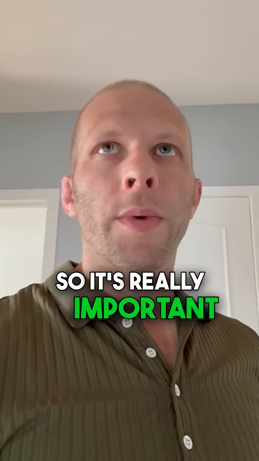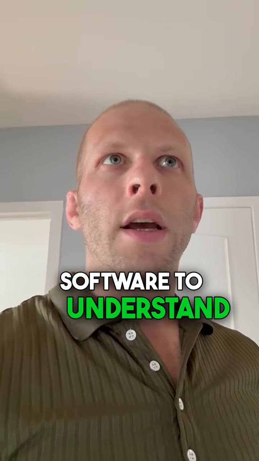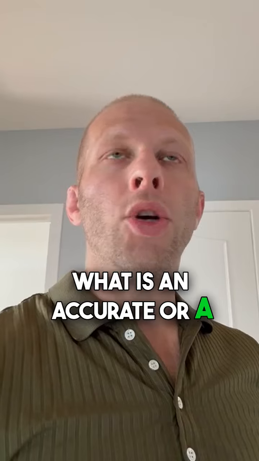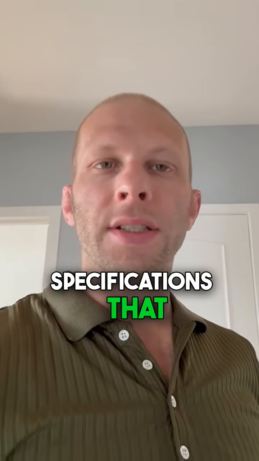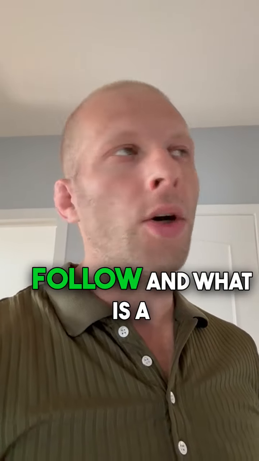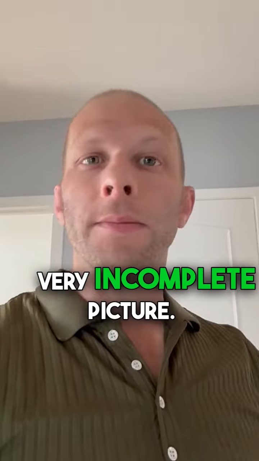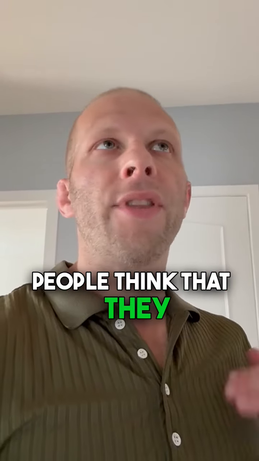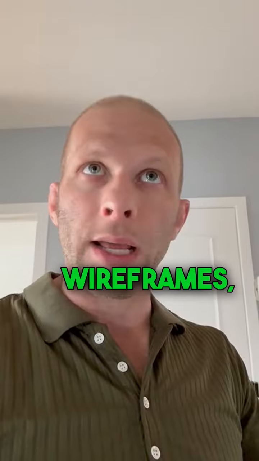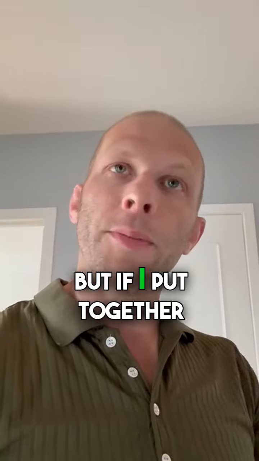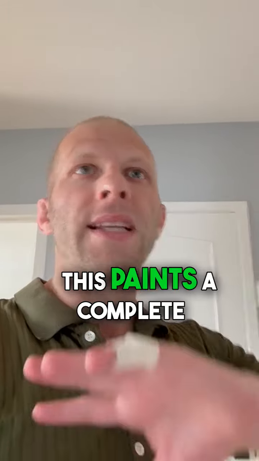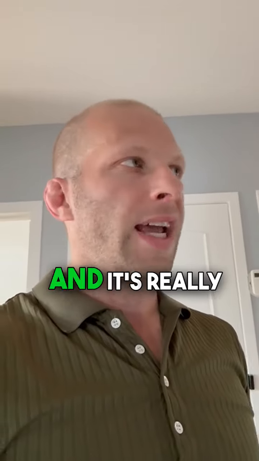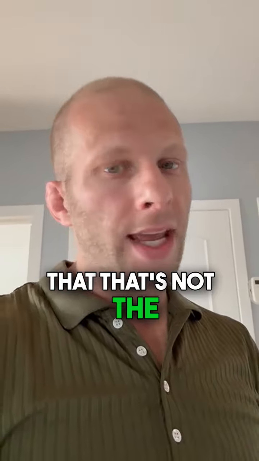It's really important when you're building software to understand what is an accurate or good way of giving specifications that developers can actually follow, and what is a very incomplete picture. A lot of non-tech people think that if they put together wireframes, which most don't do, this paints a complete picture that a developer should be able to execute on. It's really important to understand that that's not the case.